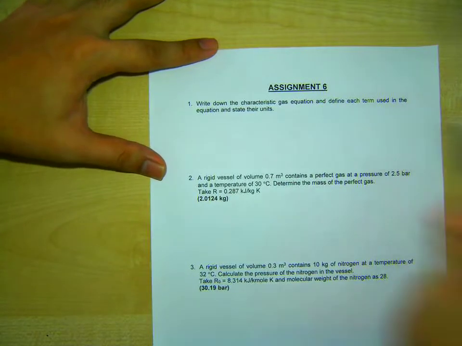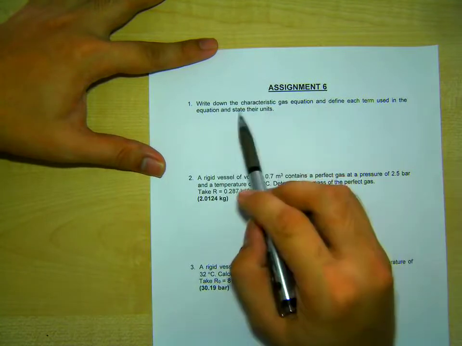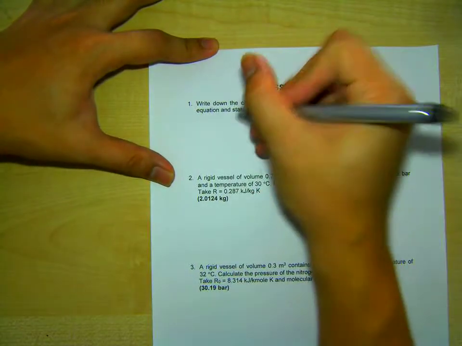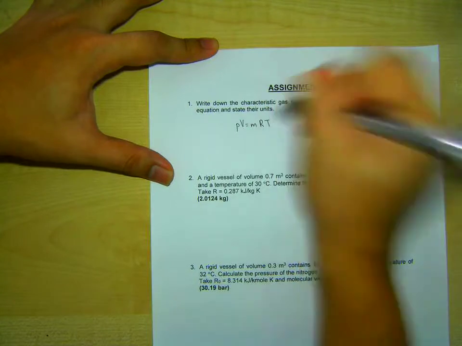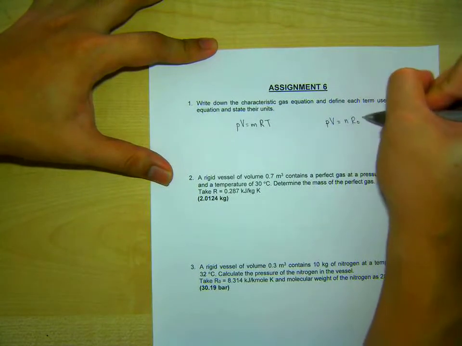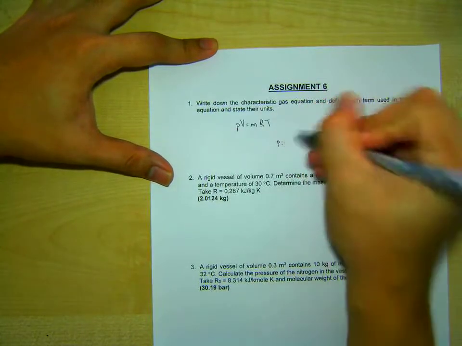So for the first question, write down the characteristic gas equation and define each term using the equation and state their units. As mentioned in the lecture, there are two forms. One is PV equals mRT and the other one is PV equals nR₀T. For both cases, P will be pressure.